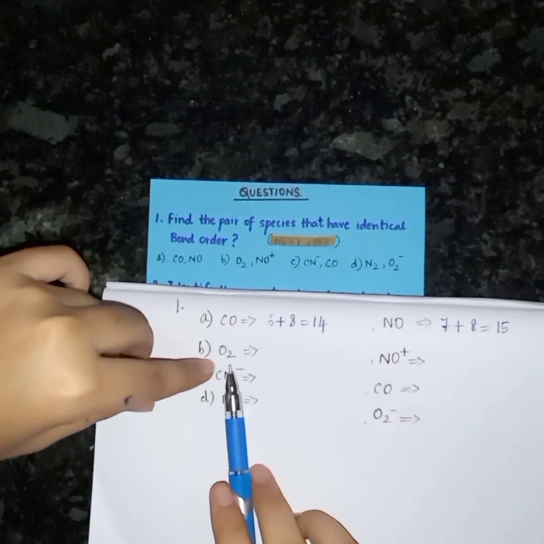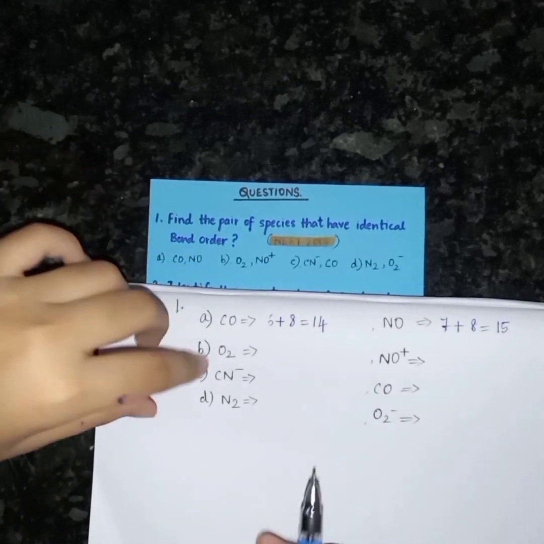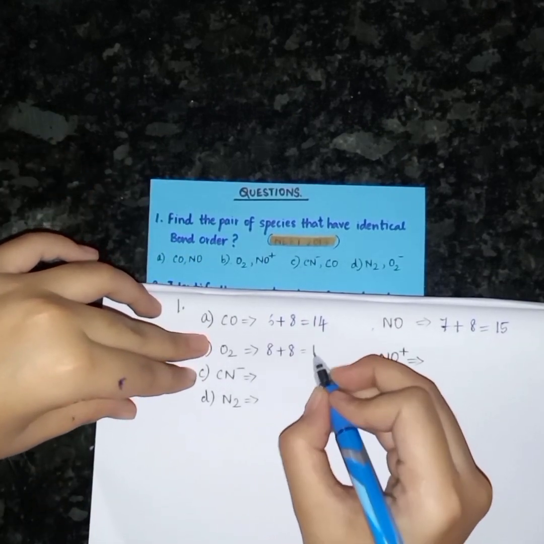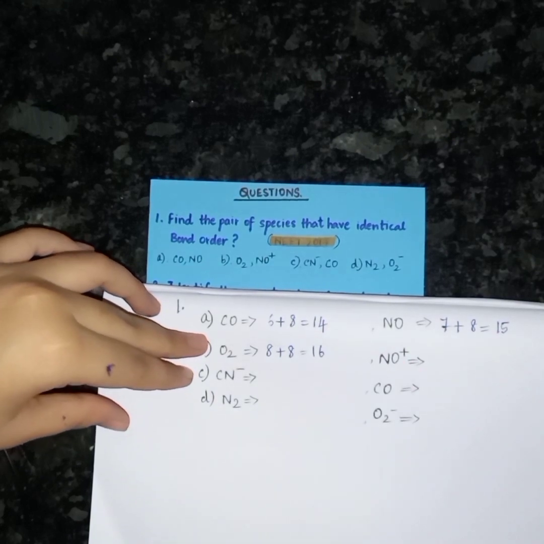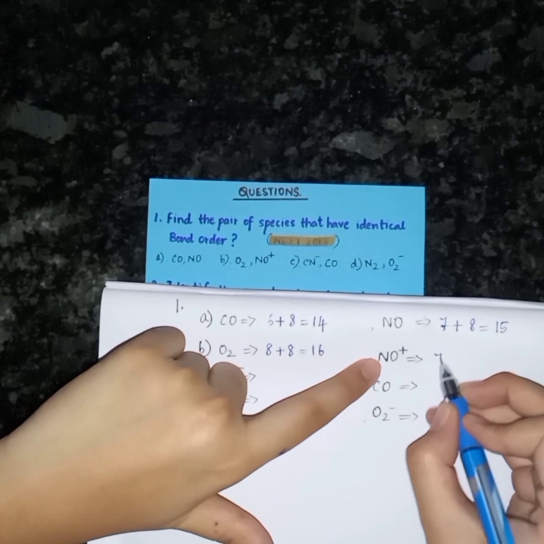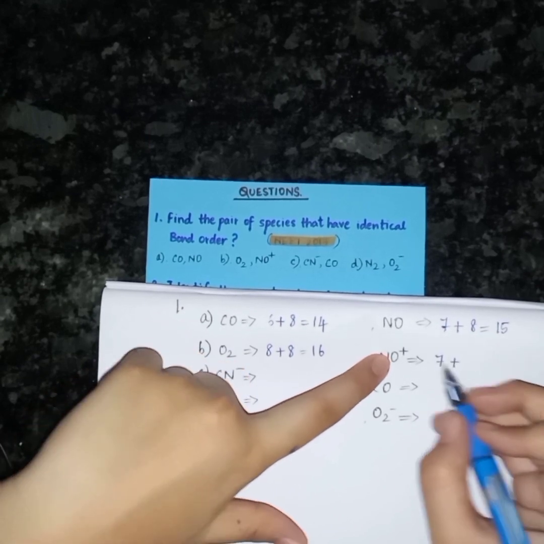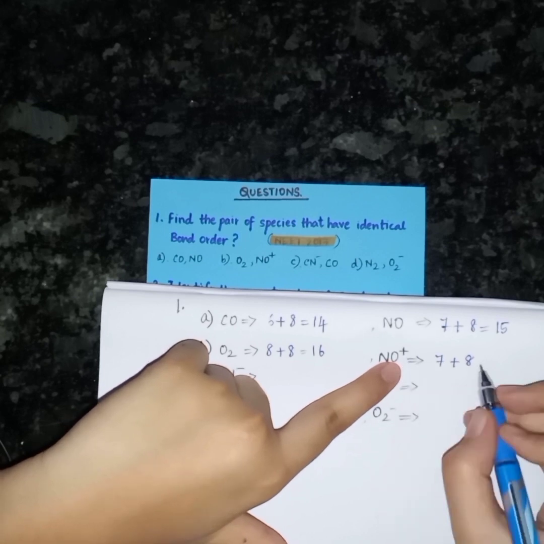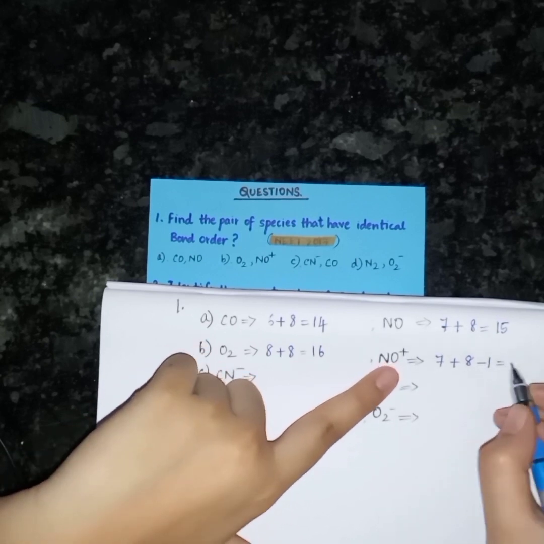Second option, O2. Each oxygen atom has 8 electrons. Thus, O2 will have 16 electrons. NO plus. Nitrogen has 7 electrons and oxygen has 8 electrons minus 1, which gives 14 electrons.